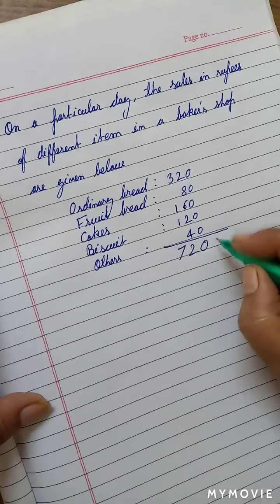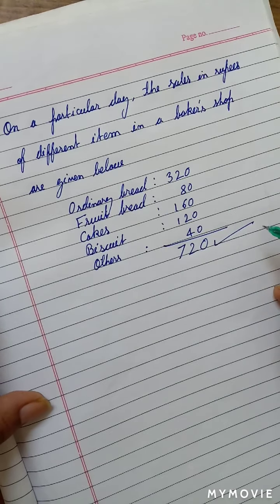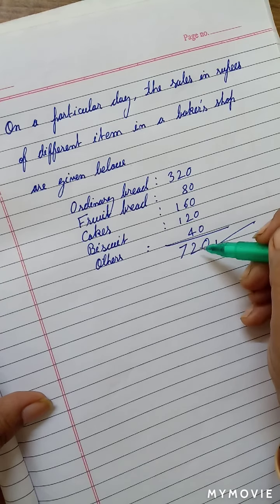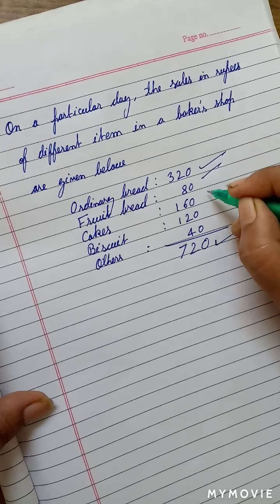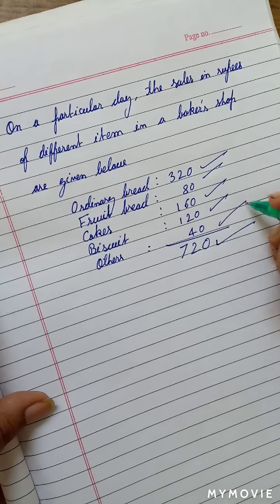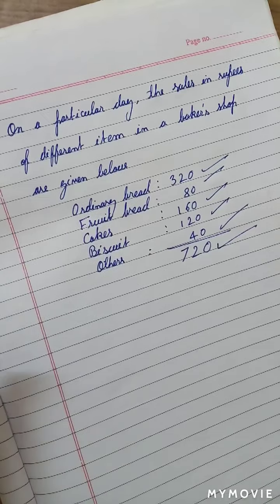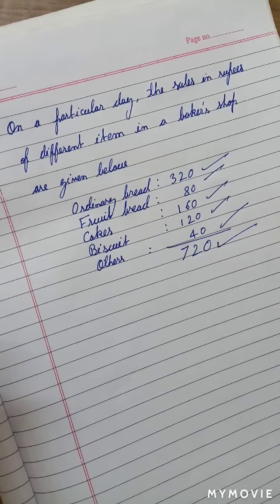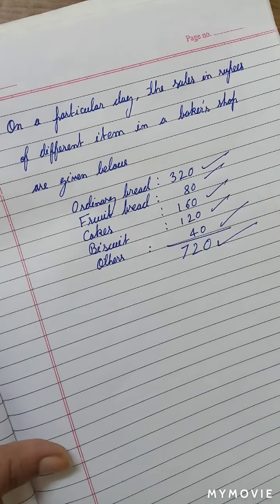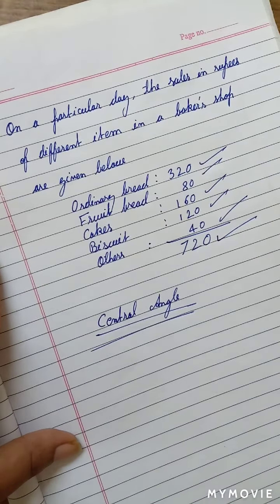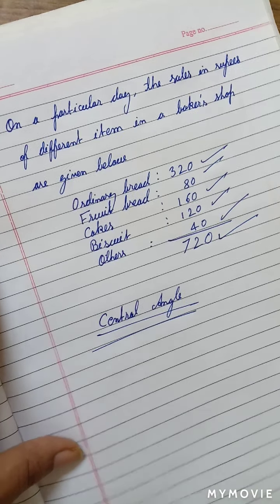We know the total sale he made is 720, and these are the bifurcations of the sale of various products. Now, first thing we will do is find a central angle. This is a new term. What is a central angle? Let's understand.